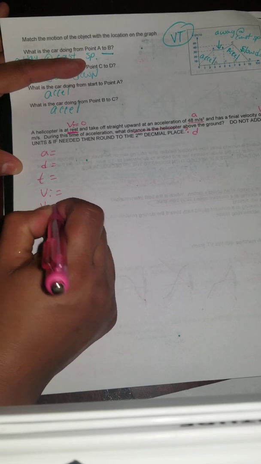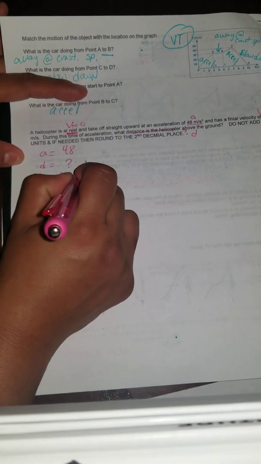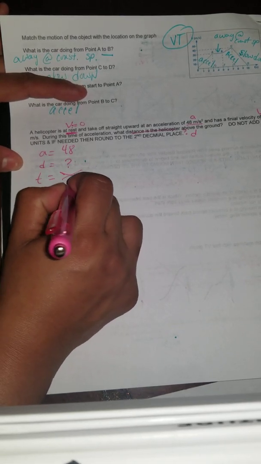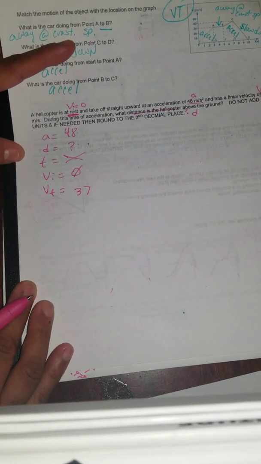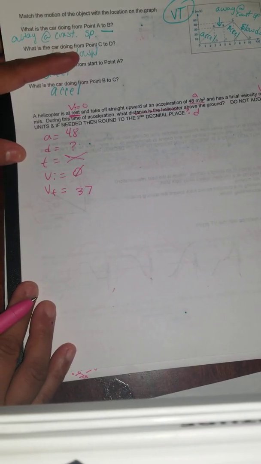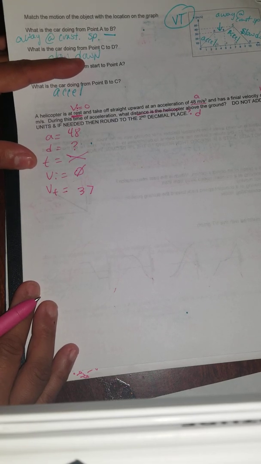Let's go ahead. A, D, T, VI, VF. 48. Question. 0. 37. Using the flow chart, was D ever discussed? Yes. Was T ever used?